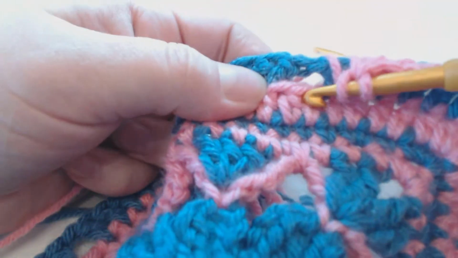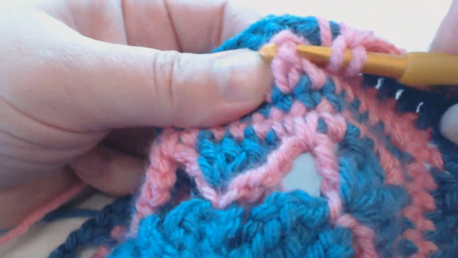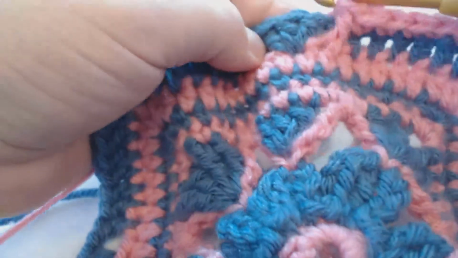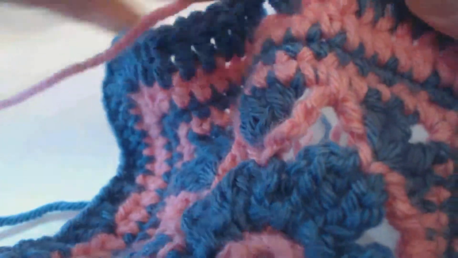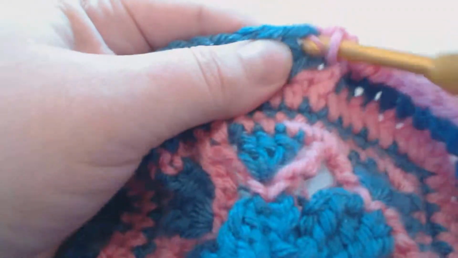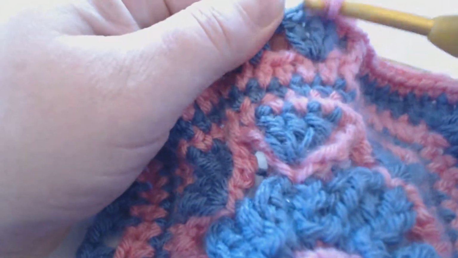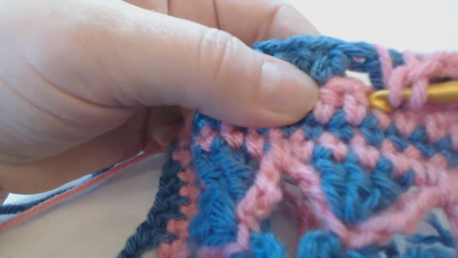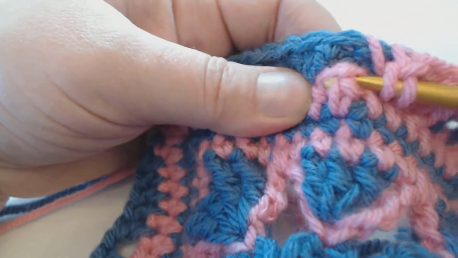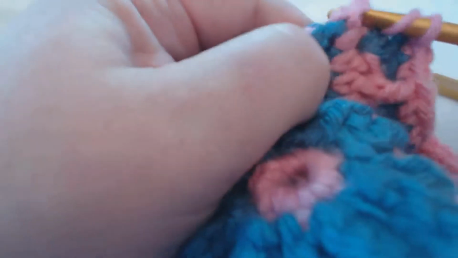Okay, treble in, out, working in the front, 3 across the top of that little fan of 3. 1, 2, oh, split, 3, then treble into this front, okay, in there and out there, yarn over, pull up, complete.